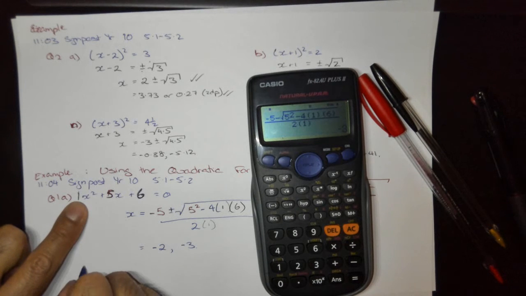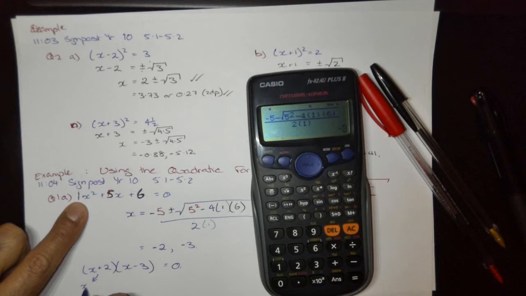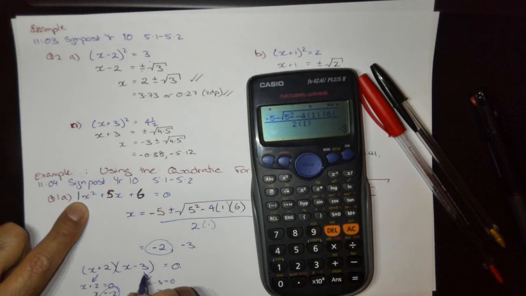So that factorizes to x plus 2, x minus 3 equals 0, which means that x equals minus 2, which we already know, or x equals minus 3, which we already know.